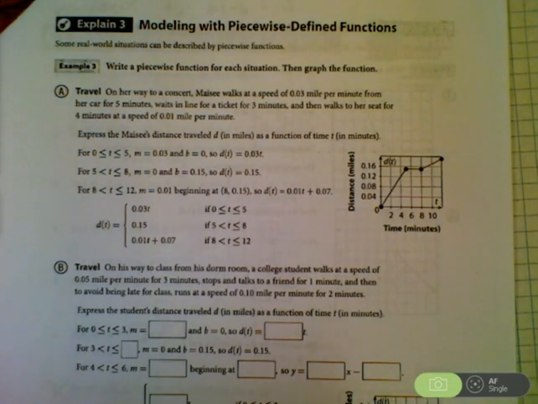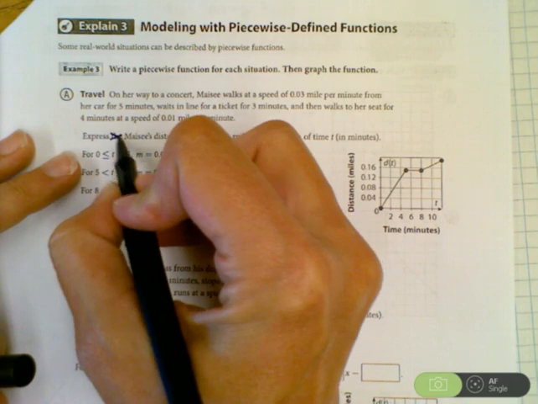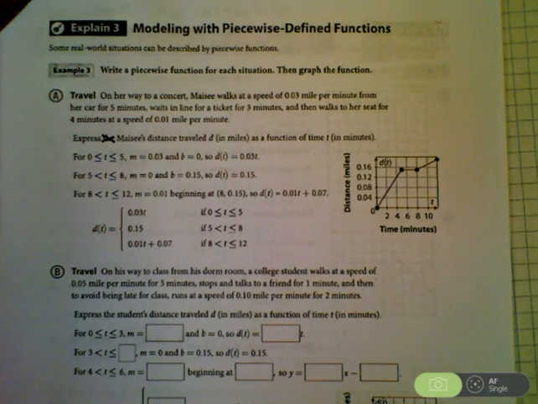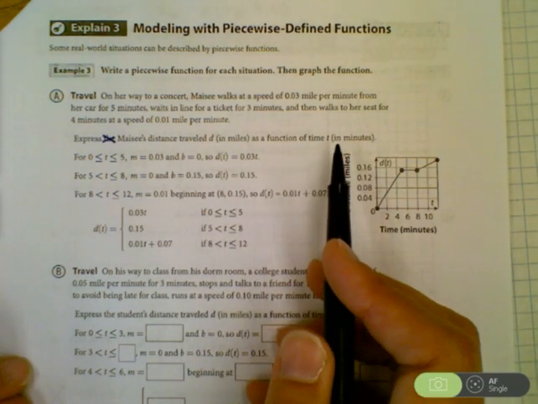On her way to a concert, Maisie walks at a speed of 0.03 miles per minute from her car for 5 minutes, waits in line for a ticket for 3 minutes, and then walks to her seat for 4 minutes at a speed of 0.01 miles per minute. So she walked very slowly to her seat and more quickly from her car to the line. Maybe it was raining. Who knows? So what we're going to do is express Maisie's distance traveled, d in miles, as a function of time, t in minutes. Typo in the packet, by the way. I didn't make this.